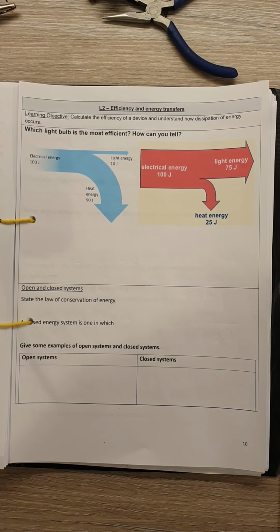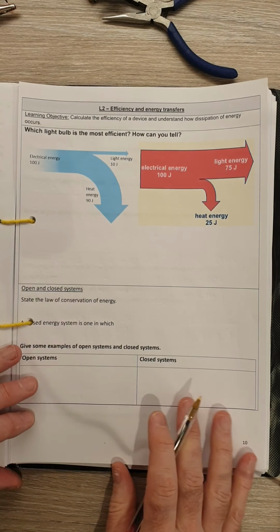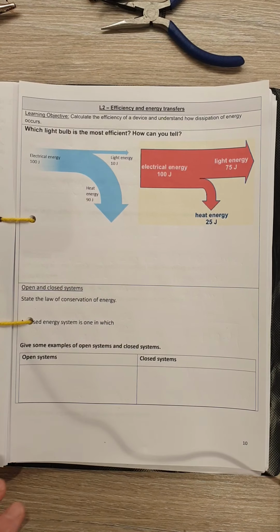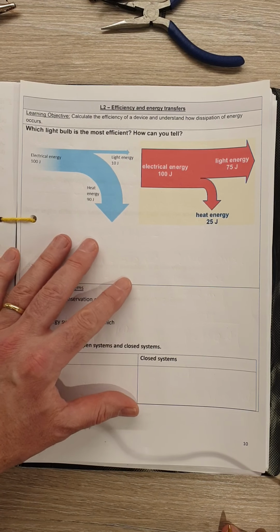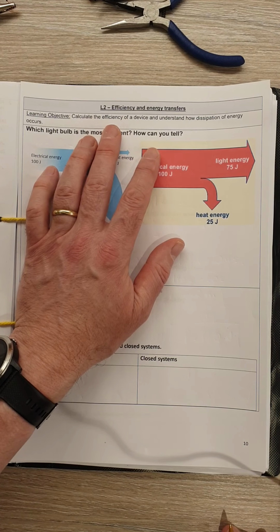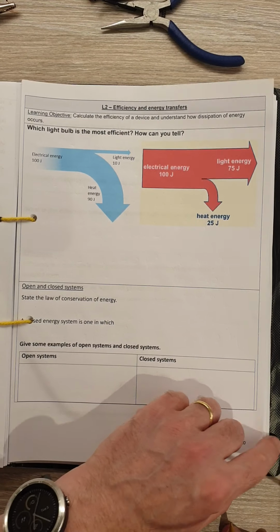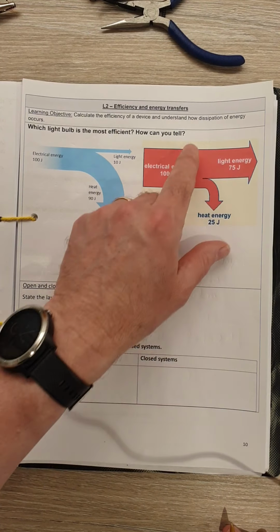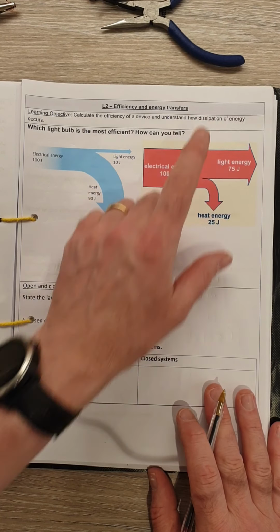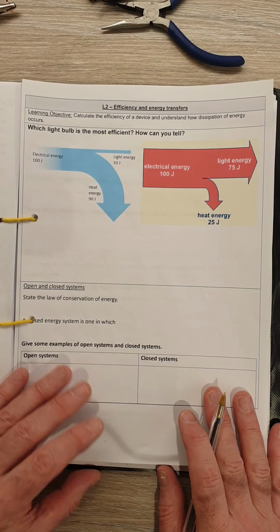Okay, Energy Part 2, Lesson 2. So this lesson is all about energy efficiency. And we're going to be looking at how we can calculate the efficiency of any sort of device and understand ways in which dissipation of energy occurs. So we need to know what's meant by the word dissipation.